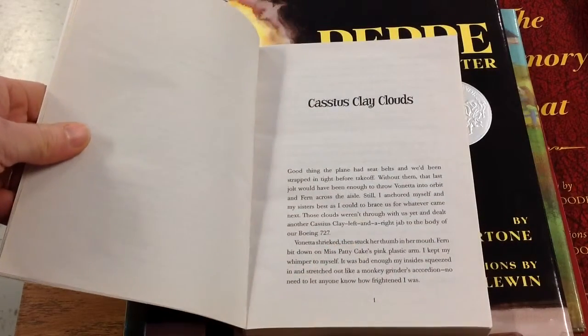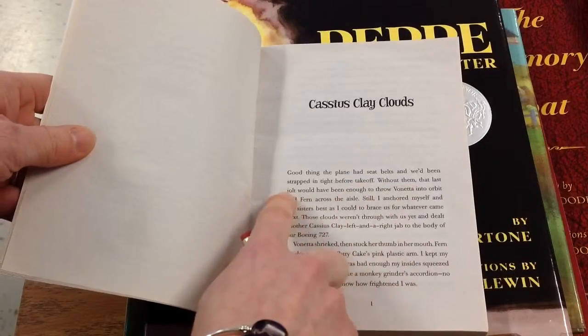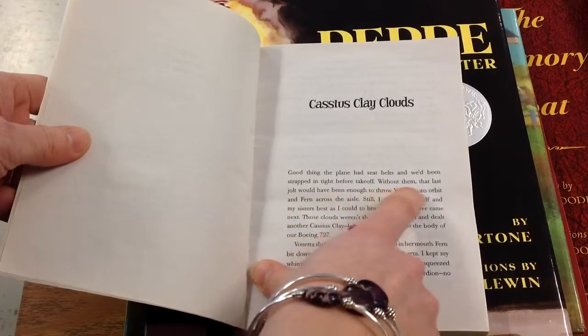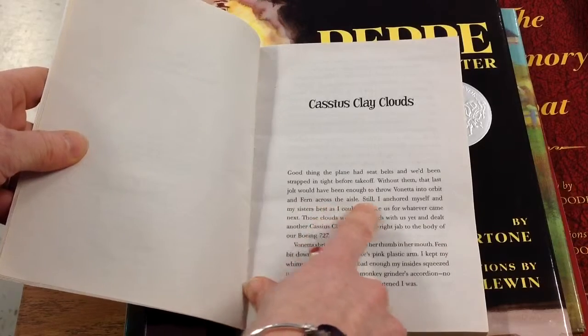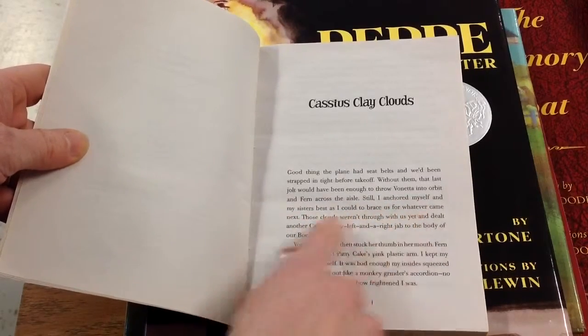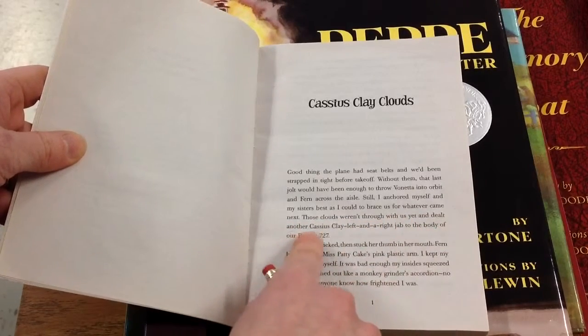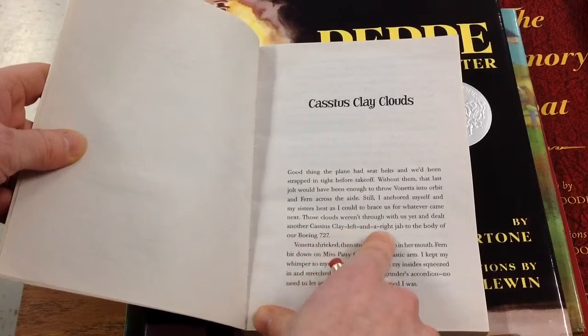"Good thing the plane had seat belts. We'd been strapped in tight before takeoff. Without them, that last jolt would have been enough to throw Vanita into orbit and Fern across the aisle. Still, I anchored myself and my sisters best I could to brace us for whatever came next. Those clouds weren't through with us yet, and dealt another Cassius Clay left and a right jab to the body of our Boeing 727."